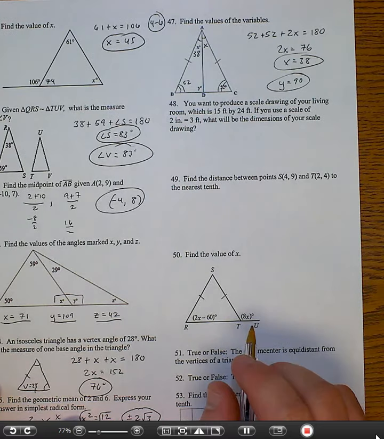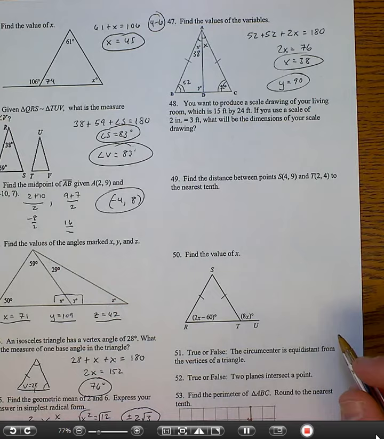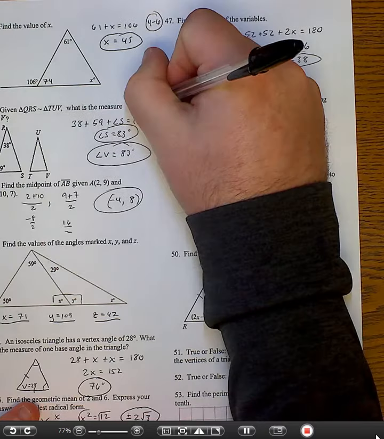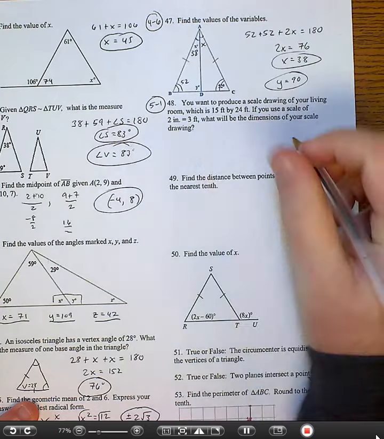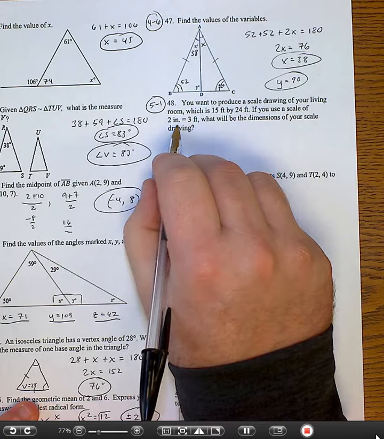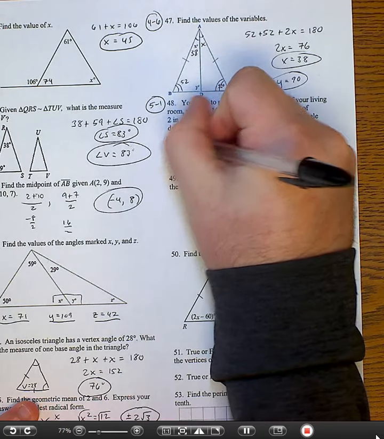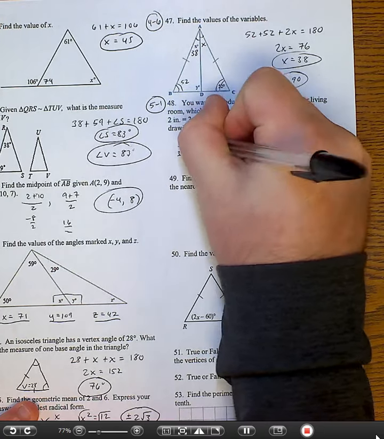You want to produce a scale drawing of your living room, which is 15 feet by 24 feet. If you use a scale of 2 inches to 3 feet, what will be the dimensions of your scale drawing? This was unit 5 lesson 1. So I get the scale of 2 inches to 3 feet. It's going to help me set up my proportion.